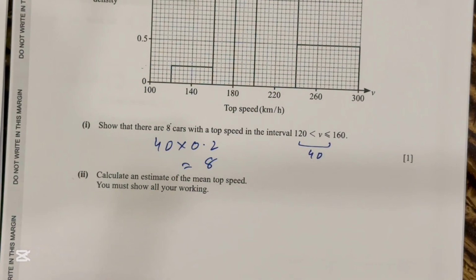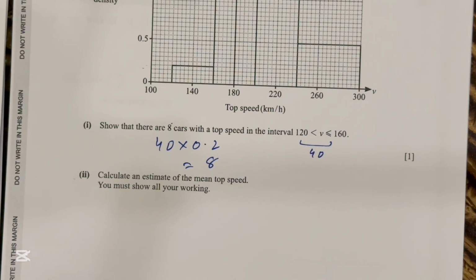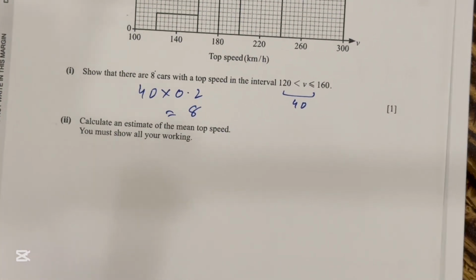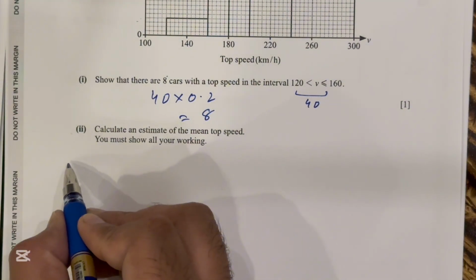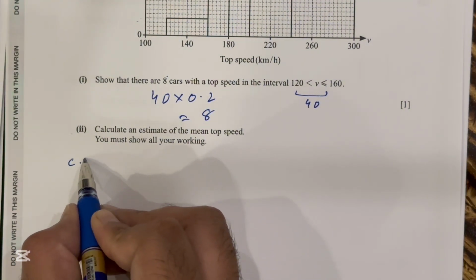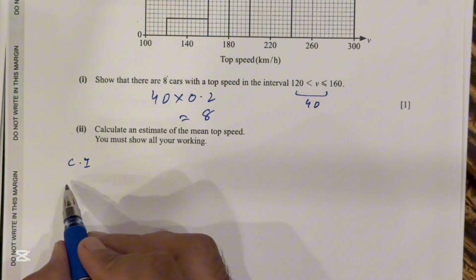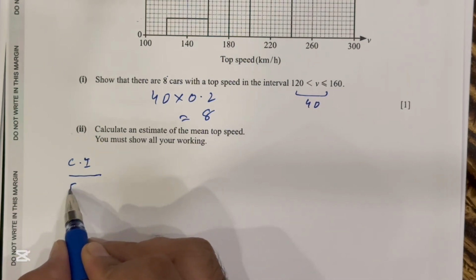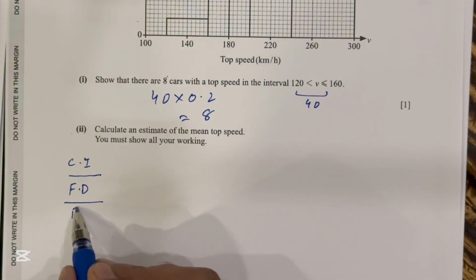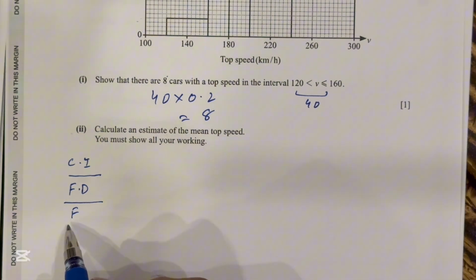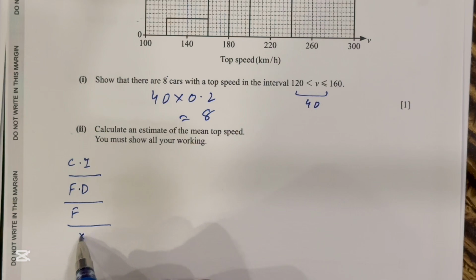You must show all your working, so you need to plot the table. It would be first class width or class interval, then frequency density, then the frequency you need to calculate, and then the midpoint.